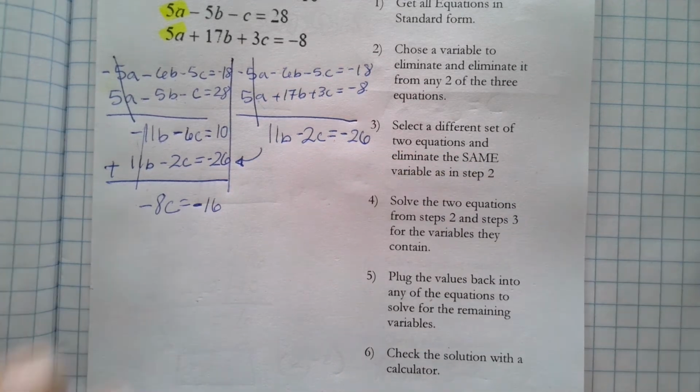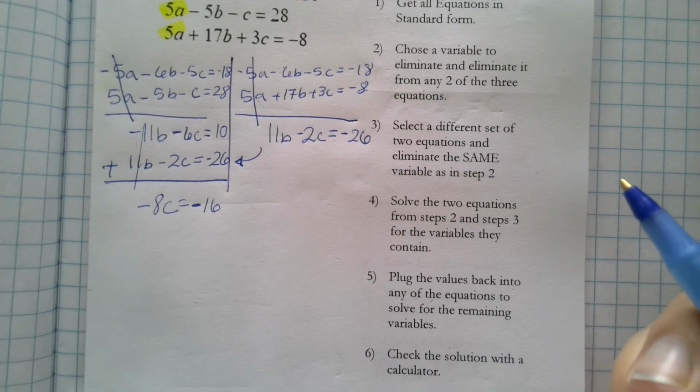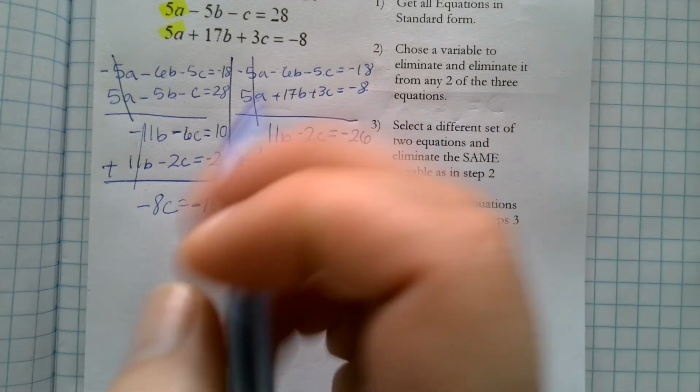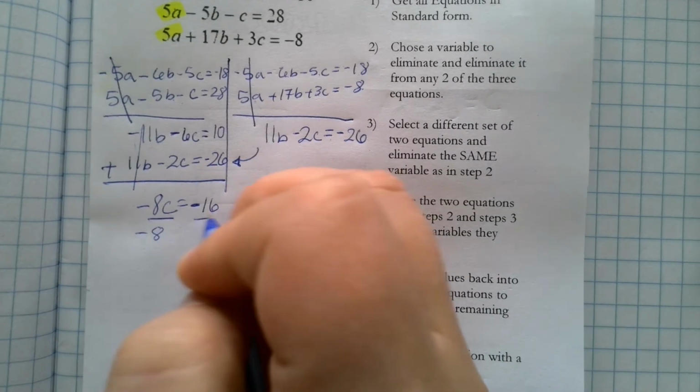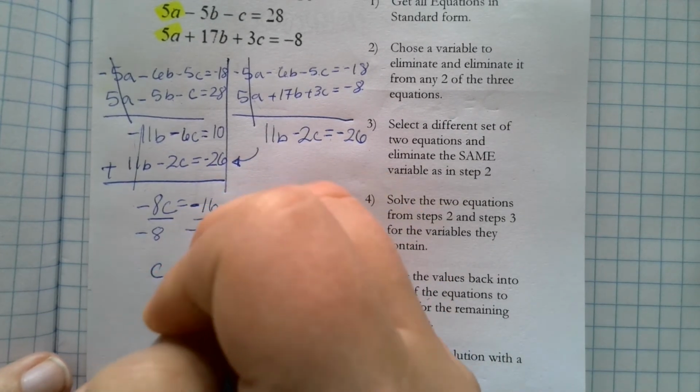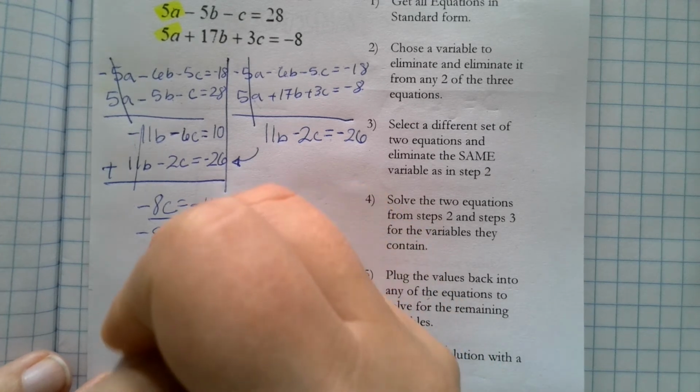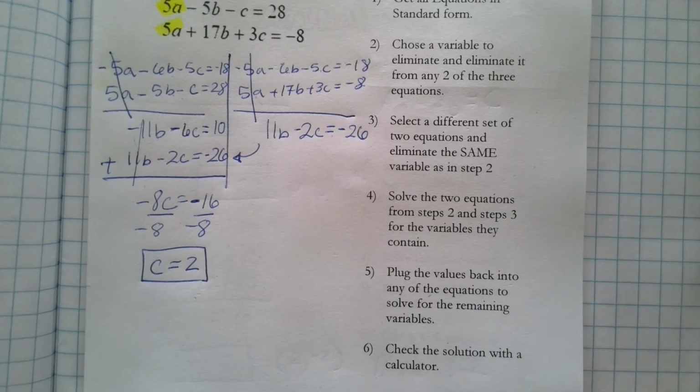How do I figure out what C is? Divide by what? Negative 8. What is that going to make? 8. 2, right?